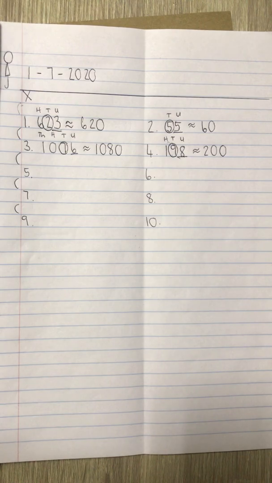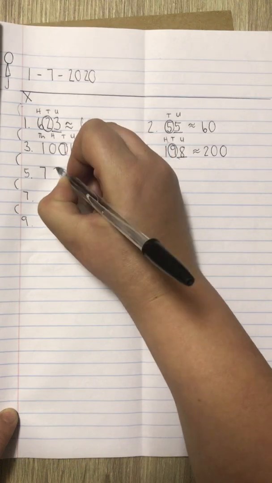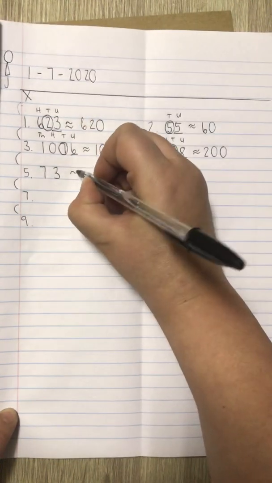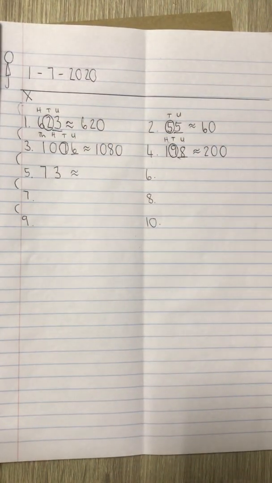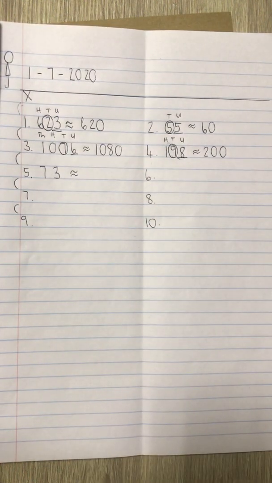Okay, so this number will be 73. Work that number out, round it off to the nearest 10. First put them in their houses, then circle the one you want to change, then underline the one that is right behind it.